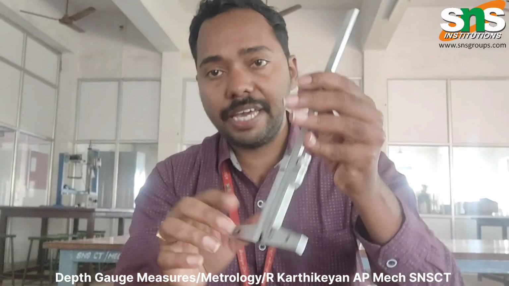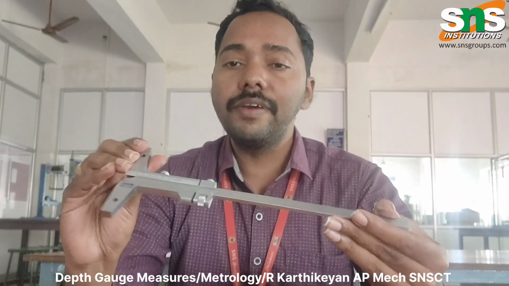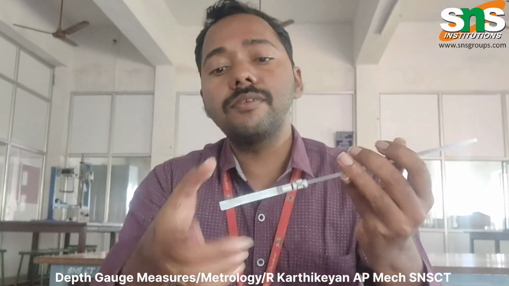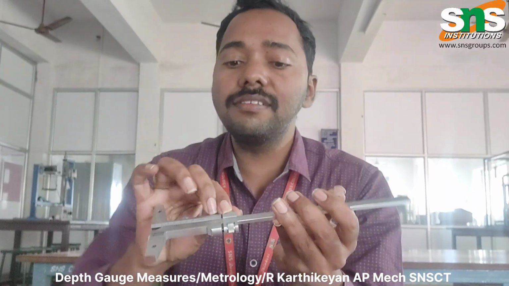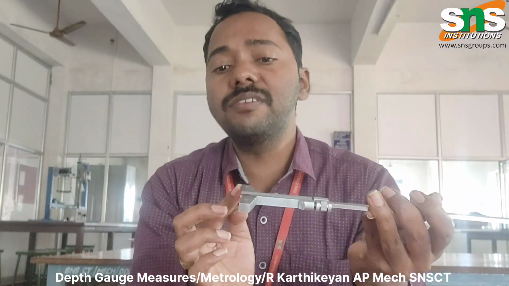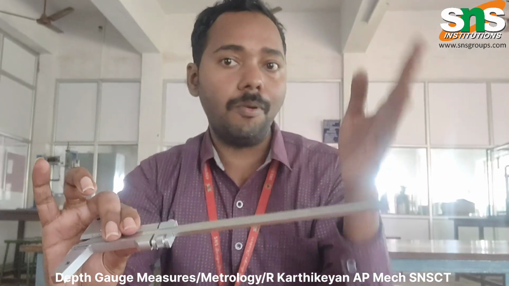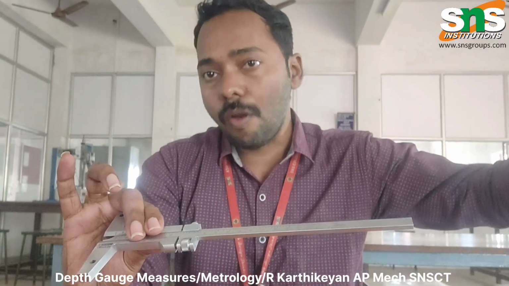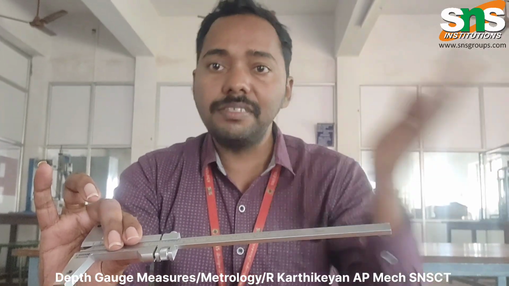So this is a depth gauge. This is a vernier depth gauge. This is a main scale, and this is a vernier scale, and this is a locking screw, and also this is a measuring jaw. Already I told the caliper has 4 major parts. One is the main scale, second is the vernier scale, third is the locking screw, and the fourth is the measuring jaw.